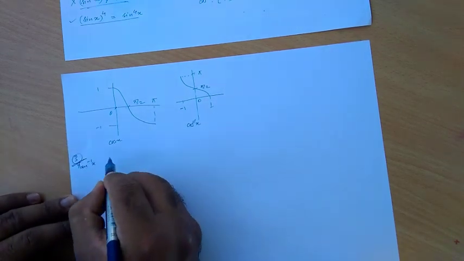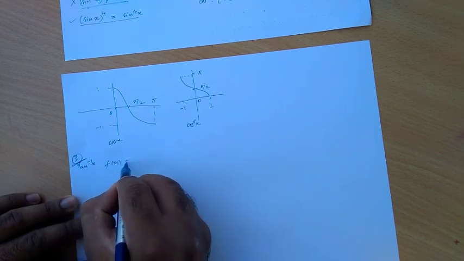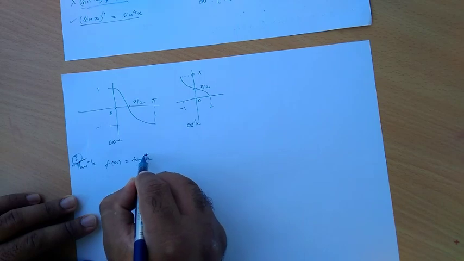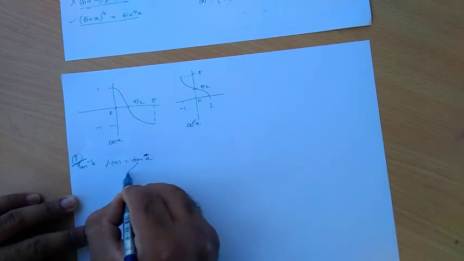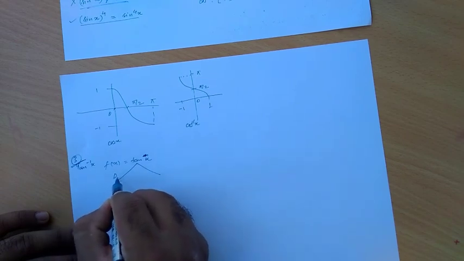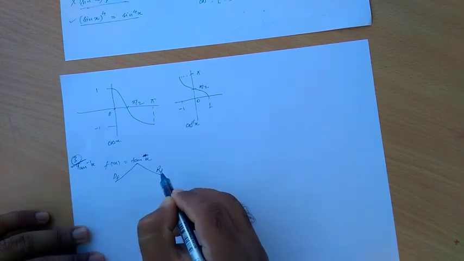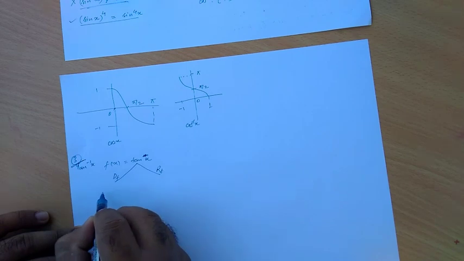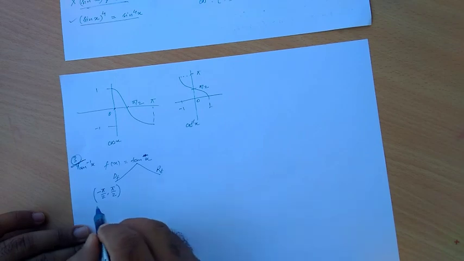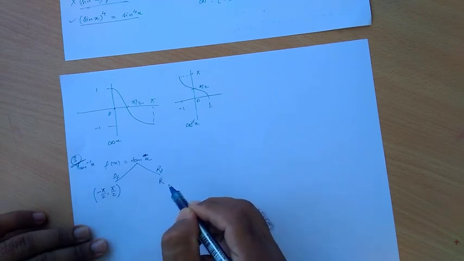For tan inverse x, first of all we will consider f of x equal to tan x, and for this we'll have the domain and range of the function. The domain for tan x is minus pi by 2 to pi by 2, and the real numbers are the range.